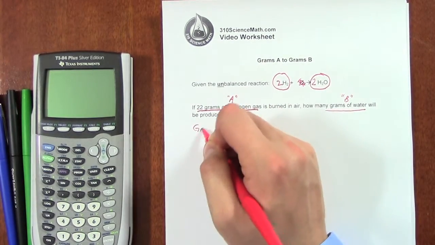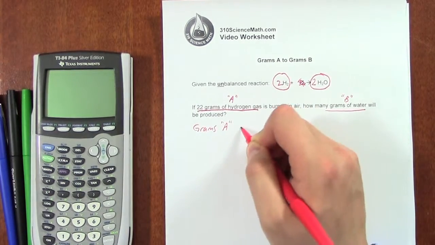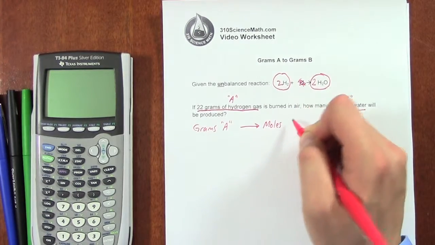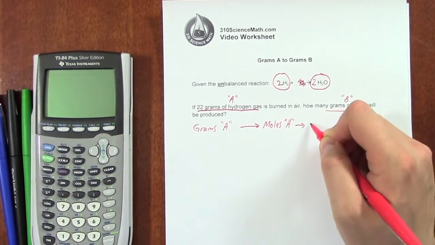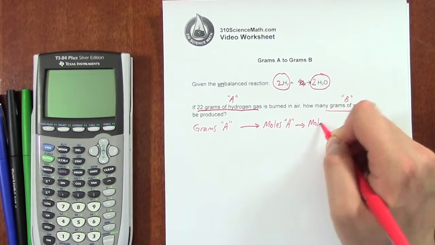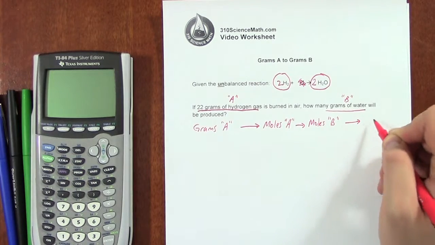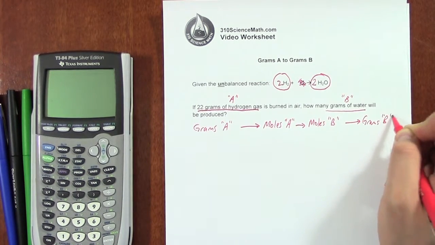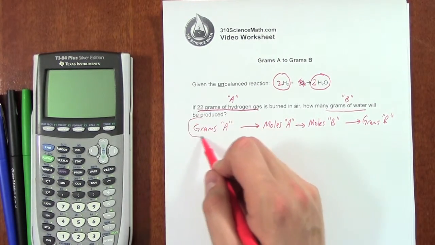We start off with grams of substance A. And then from there, we're going to use the periodic table and figure out what the moles of substance A is going to be. Then from here, we're going to use molar ratios, figure out what moles of B is. And then from here, we're going to figure out grams of B. Okay? So that's the general roadmap for how this problem is going to go.